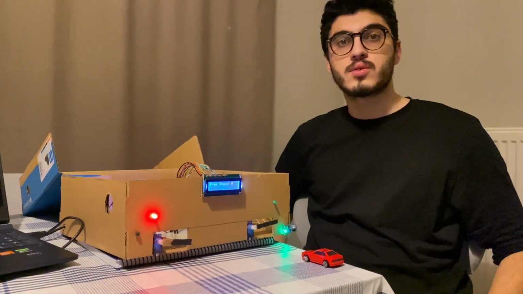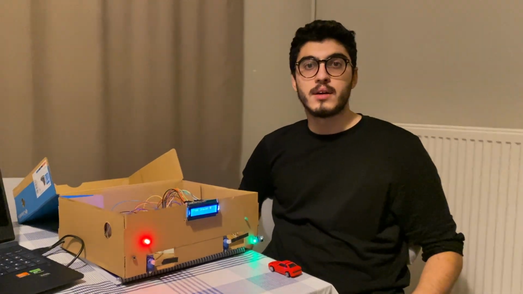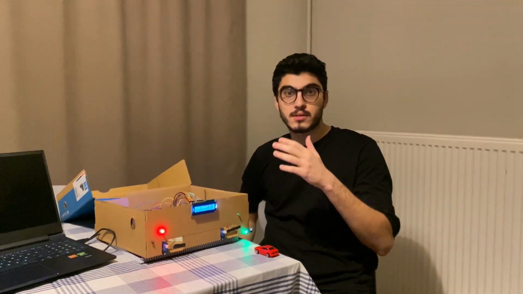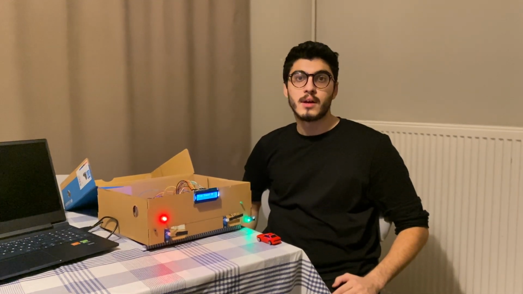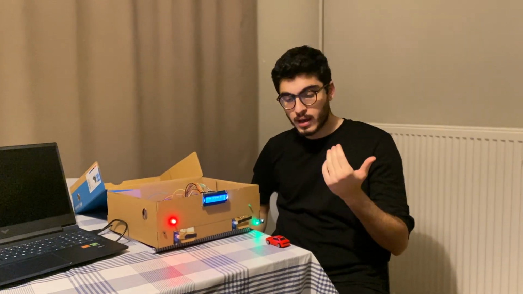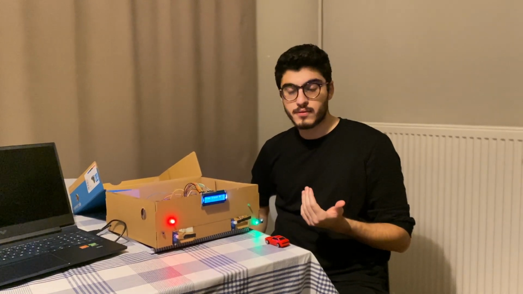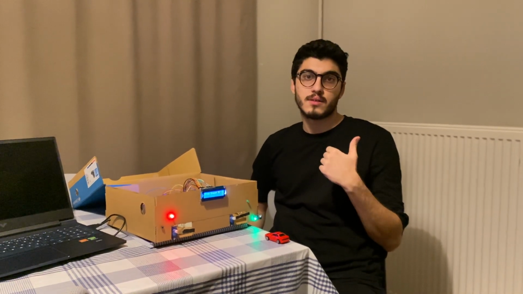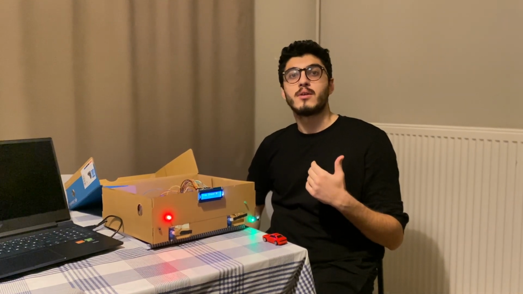Because the code uses interrupt sequences, when the sensor triggers, it enters the interrupt sequence and tries to execute it. But we check if any space is left or not.